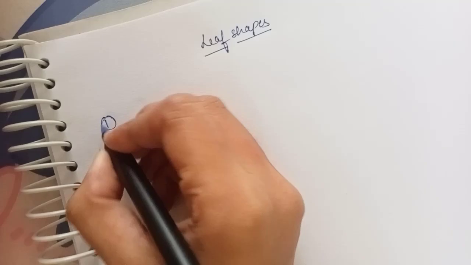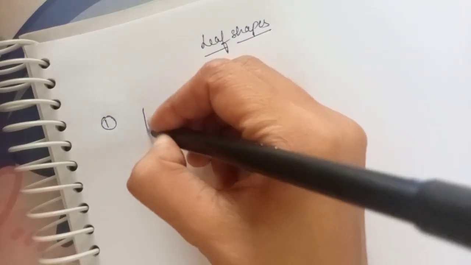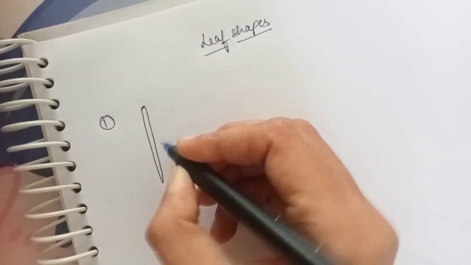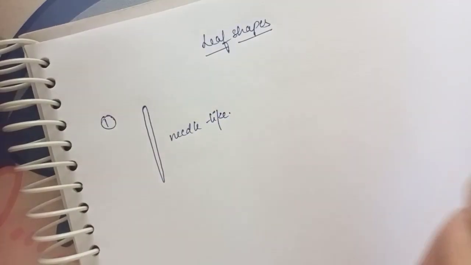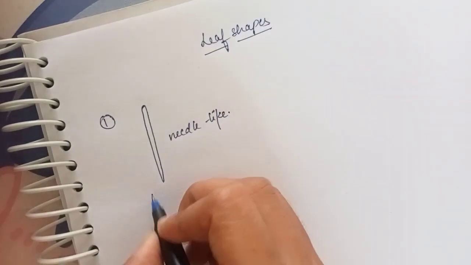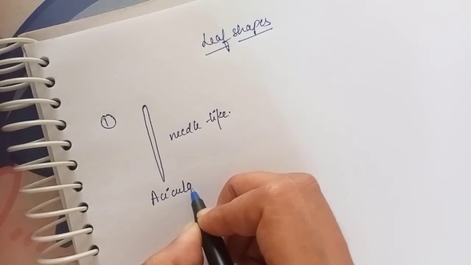And the very first leaf shape is needle-like. If the leaf looks like a needle, it is called acicular shape.